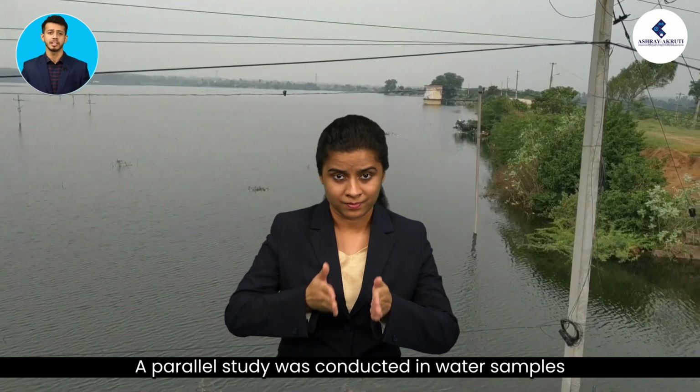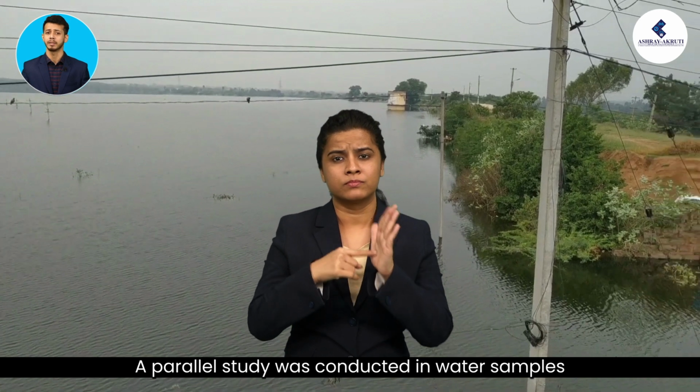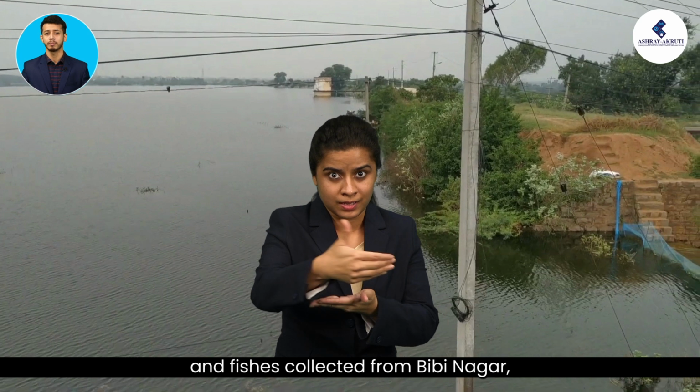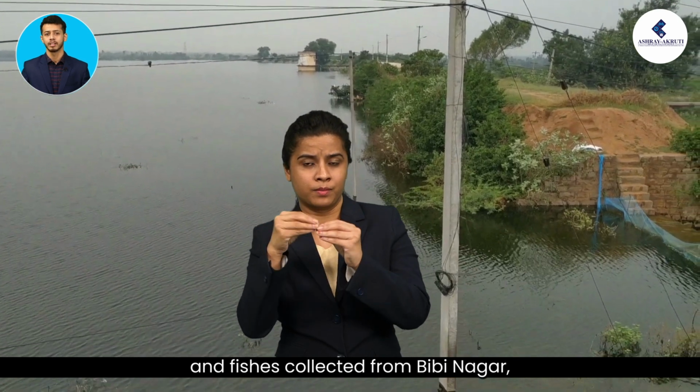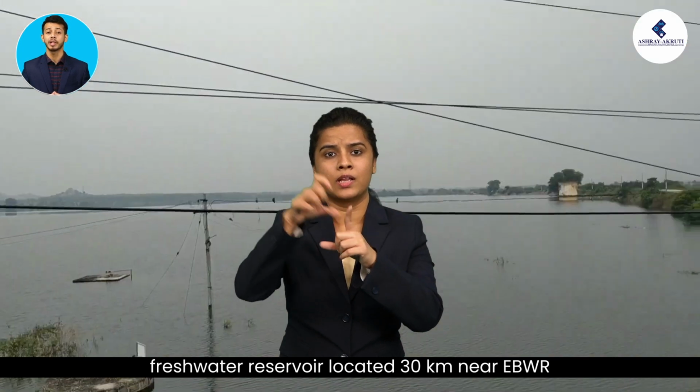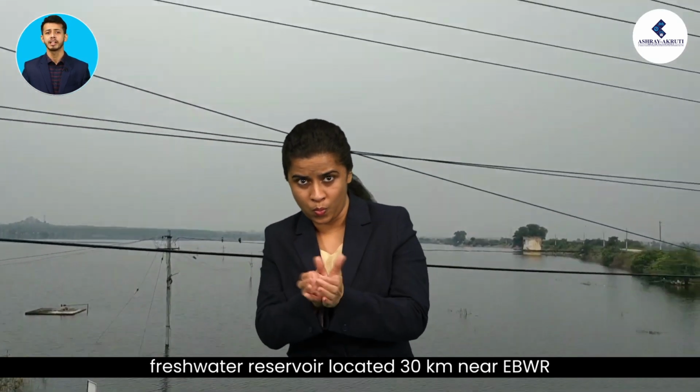A parallel study was conducted in water samples and fishes collected from Bibi Nagar, Nalgonda district, a freshwater reservoir located 30 km near EBWR in Andhra Pradesh.